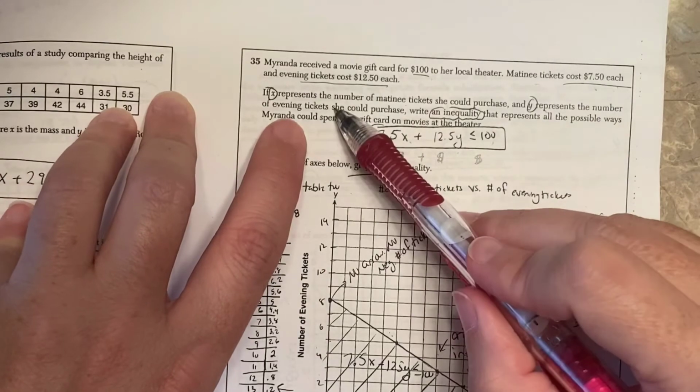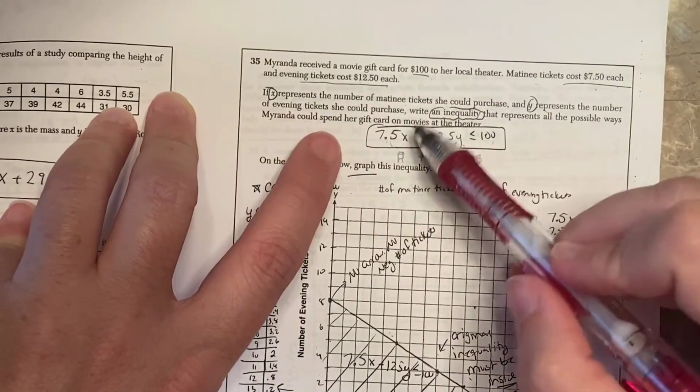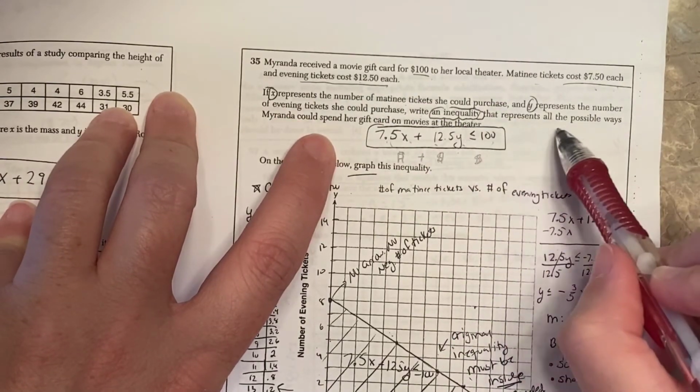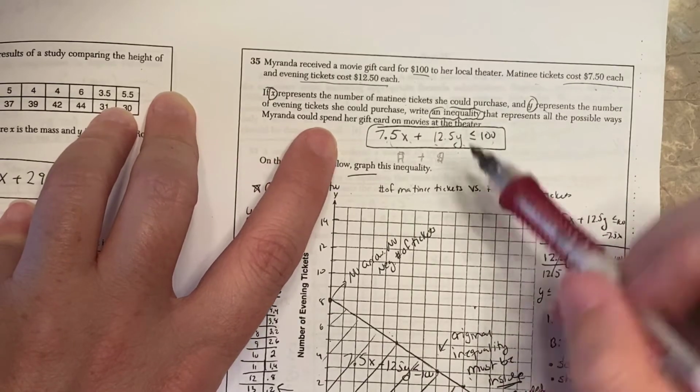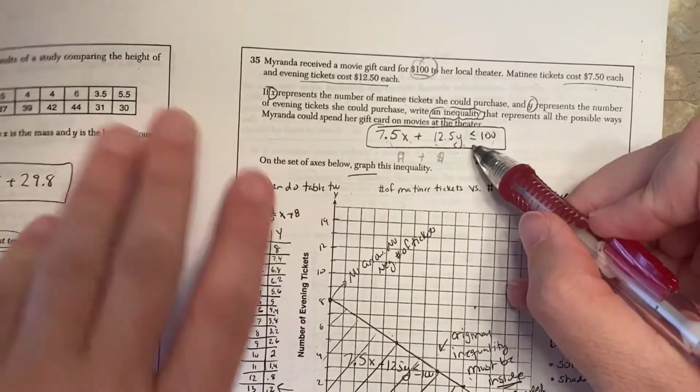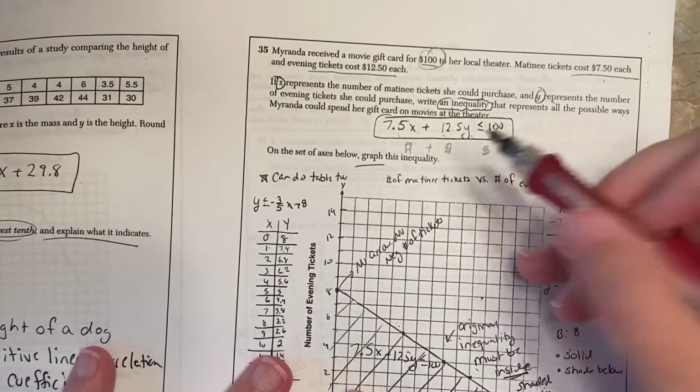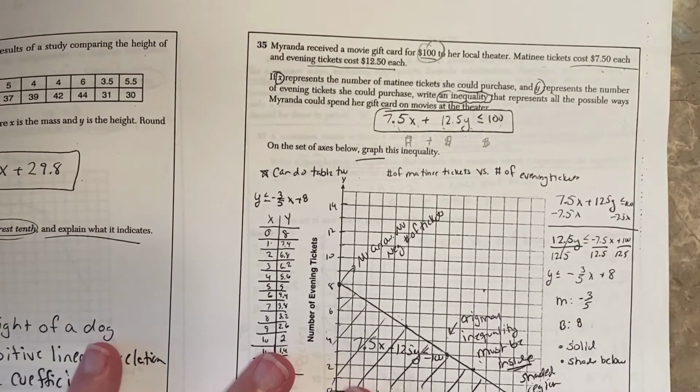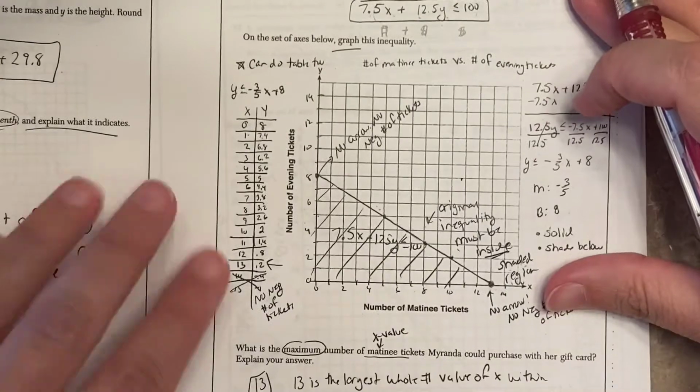Y is the number of evening tickets, so that was $12.50 Y. Write an inequality that represents all the possible ways Miranda could spend her gift card. How much was the gift card? $100. So I wrote less than or equal to, because you can spend less than the $100, but you can't spend more than 100. That's all that she has. So it has to be less than or equal to.